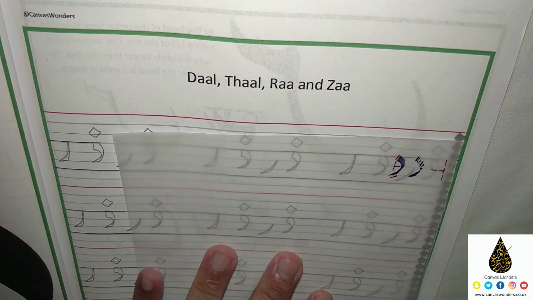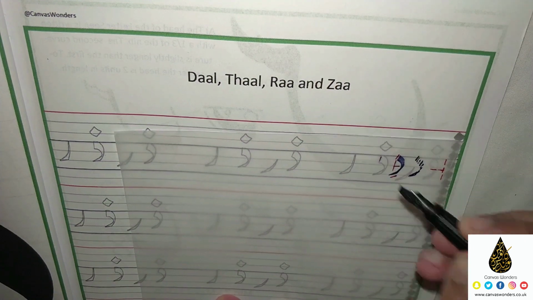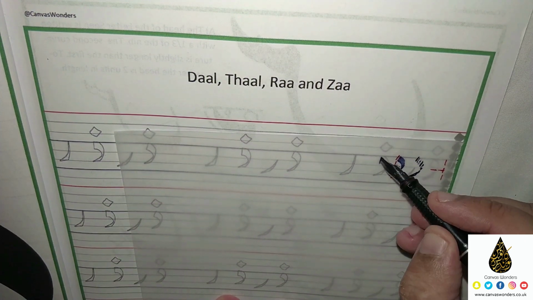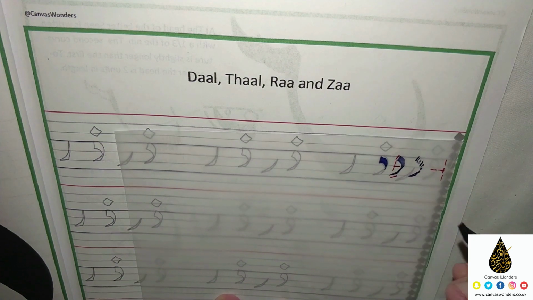The second form of the letter Daal is almost the same as the previous one. The only difference is that this Daal starts at a 90-degree angle.